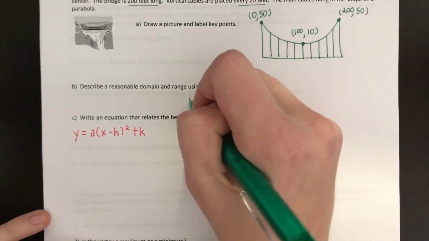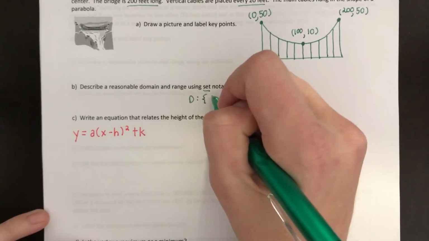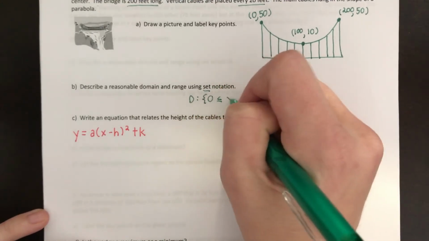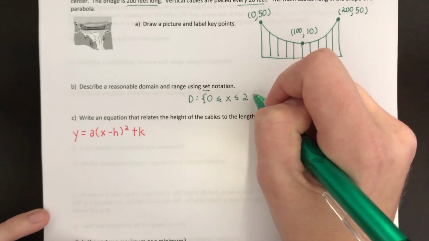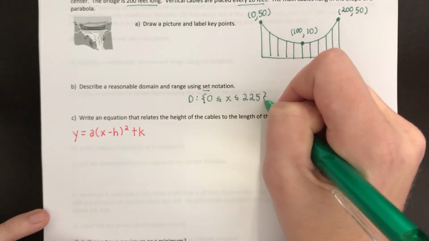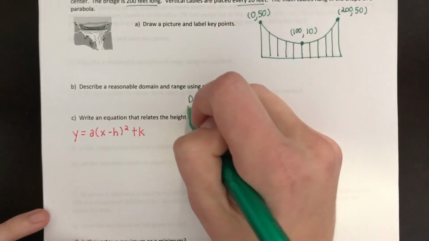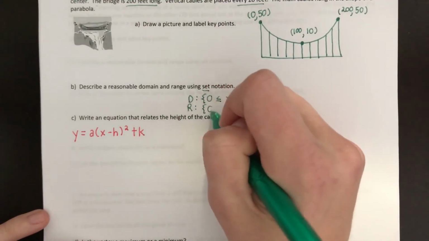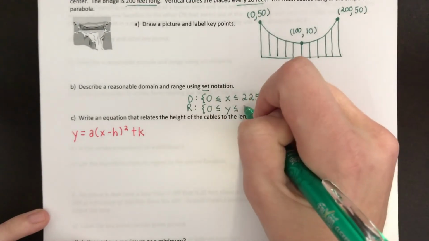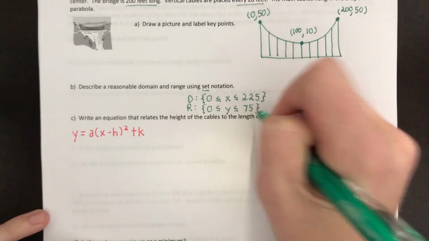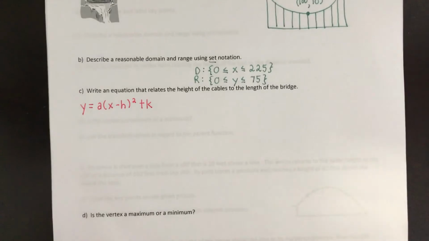So set notation again. Domain is going to be from 0 to, let's go to 220, 225, something like that, past this. And then our range is going to go from 0 to, let's go to maybe 60, 75, somewhere around there. Again, yours might not be exactly the same as mine.